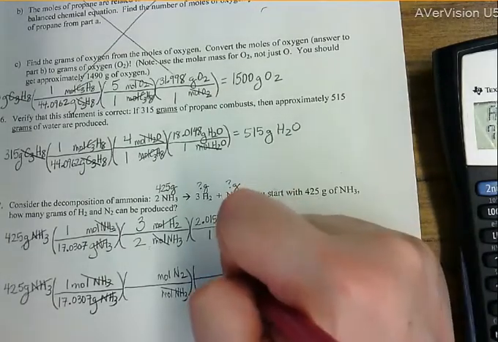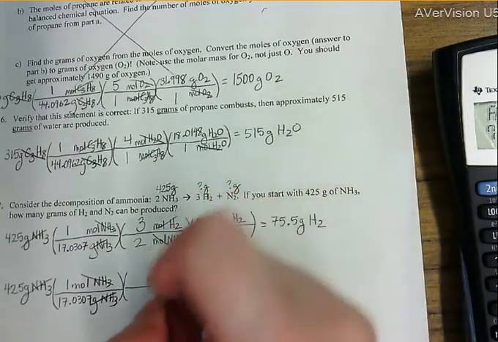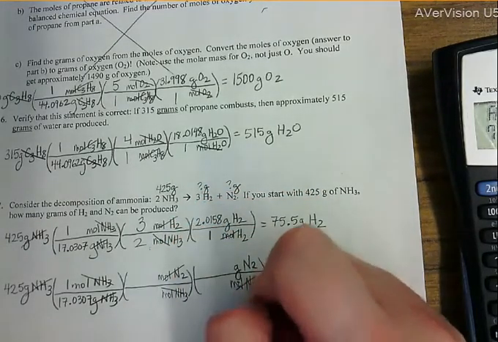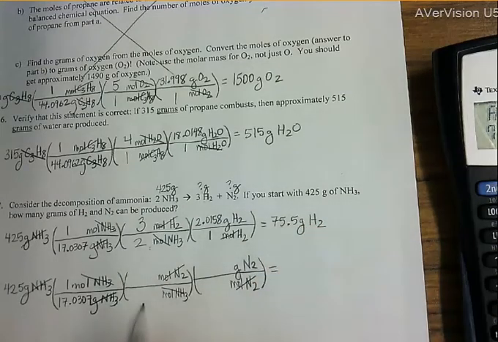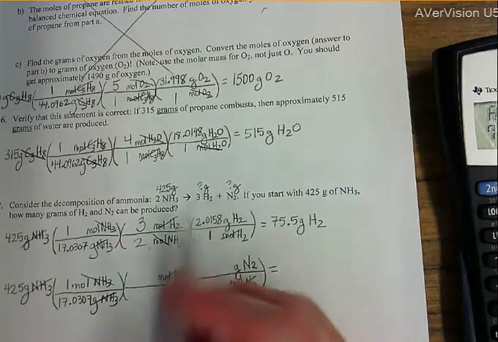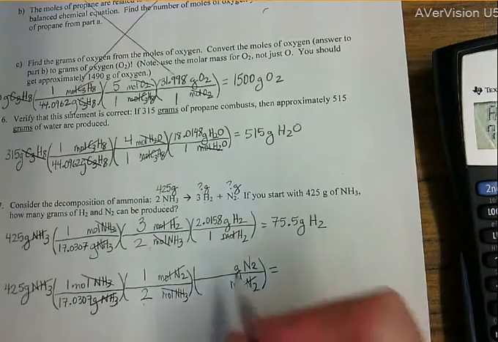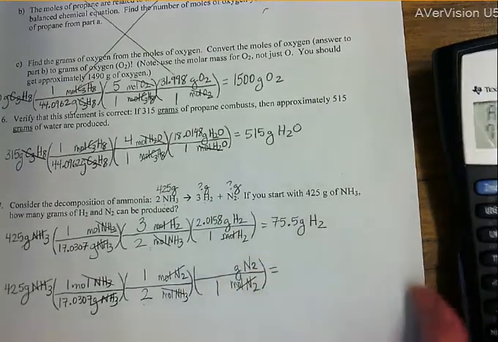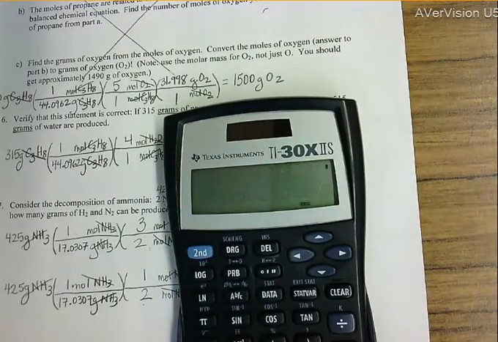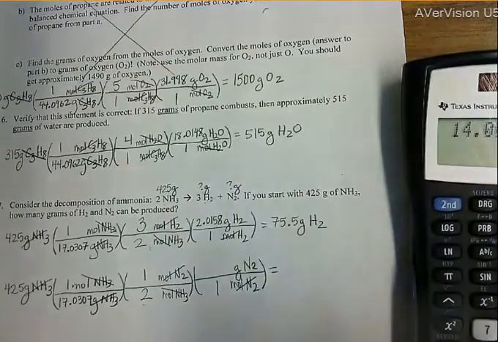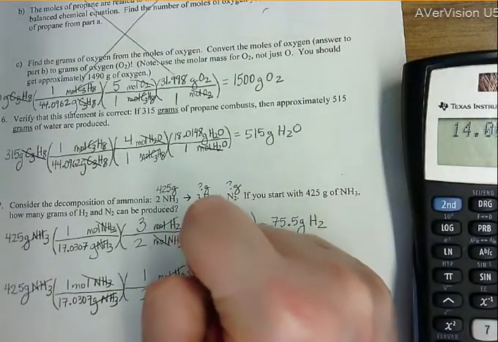Use the molar mass of nitrogen to get it back to grams of nitrogen. Again, this number is easy because these are the coefficients. So nitrogen's coefficient is 1 and ammonia's coefficient is 2. Again, easy numbers. For nitrogen, it is 14.007, and there's 2 of them. So that's 28.014.